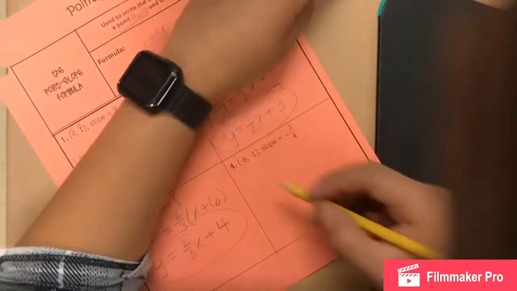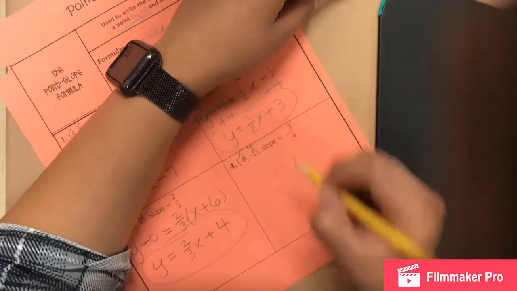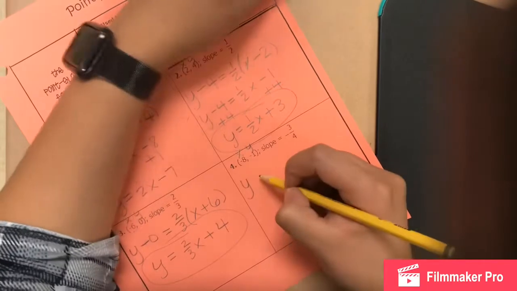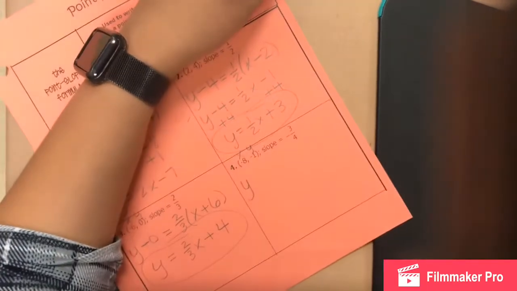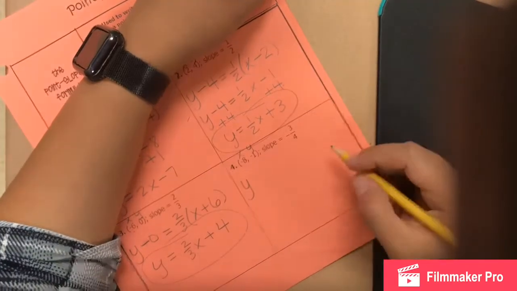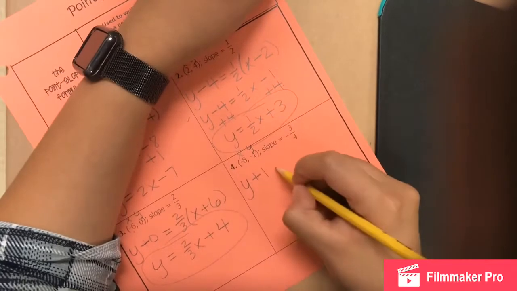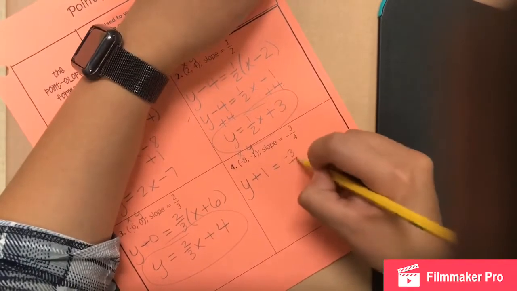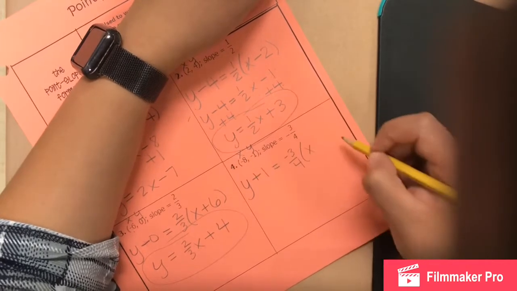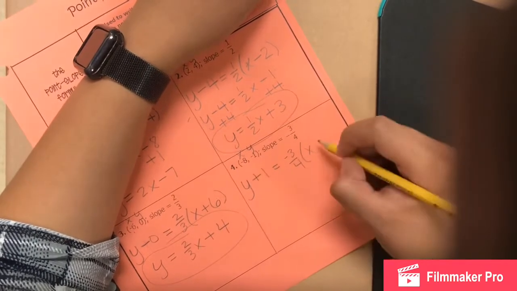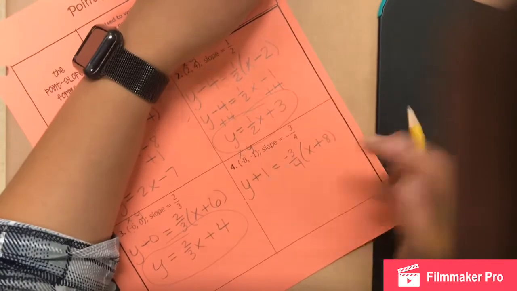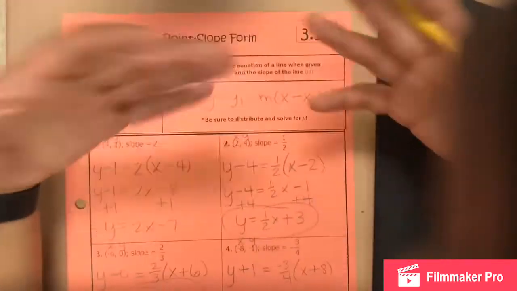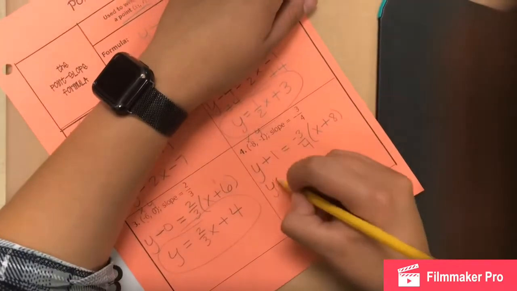Number 4, this is x, this is y. So my formula says what is the opposite of y? Right now it's -1. The opposite of -1 is to add 1. Notice it's a change there. Then my slope is -3/4, parentheses x, and the opposite of -8 is to add 8. So always think opposite. Don't think it's always going to be minus, even though I know the formula can be very deceiving.